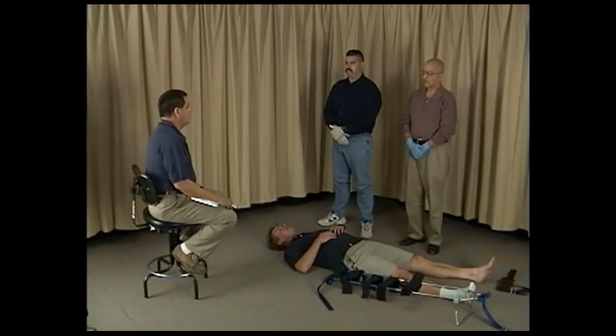Welcome to the traction splint station. You've had an opportunity to check your equipment. Do you have any questions? No. Okay. You've done an assessment on your patient and you determined that they need a traction splint applied. So go ahead and show me how you would do that.